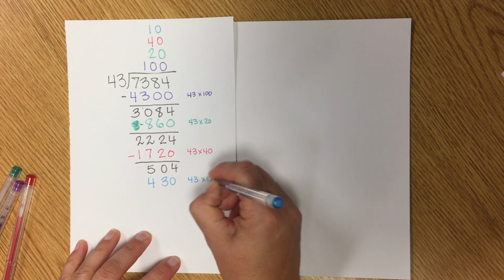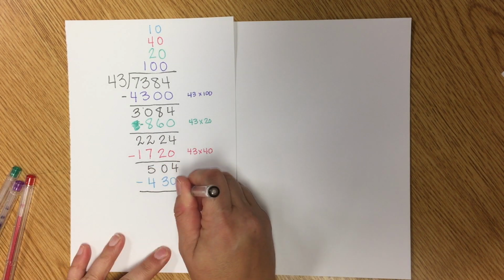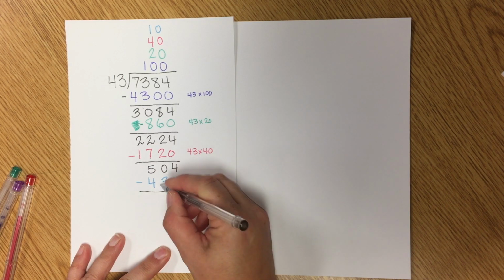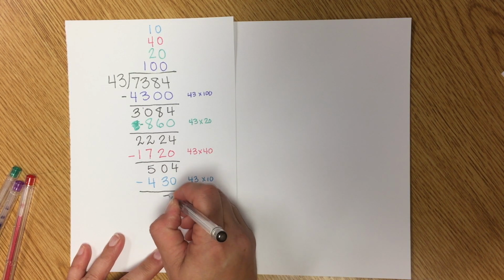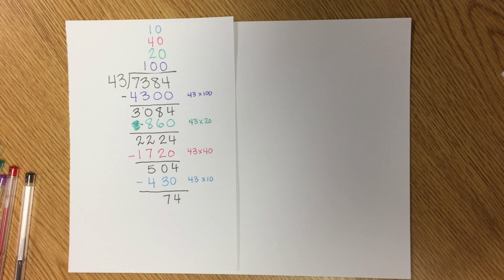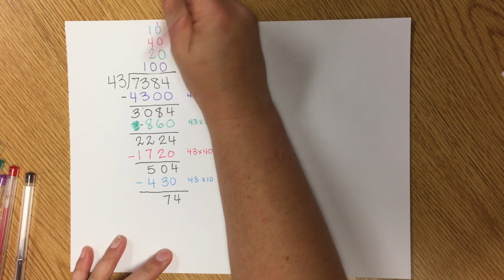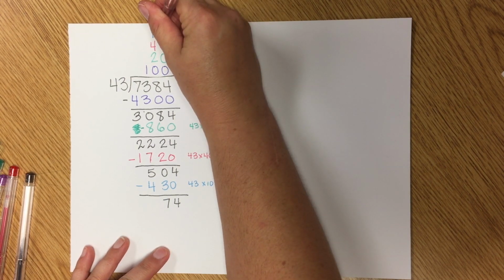43 times 10. And then I can go ahead and subtract. 50 minus 43 is 7. So I'm left with 74. I cannot get 2 because that would be 86, so I know I can get one more 43 out of there. So stick a little 1 here at the top.